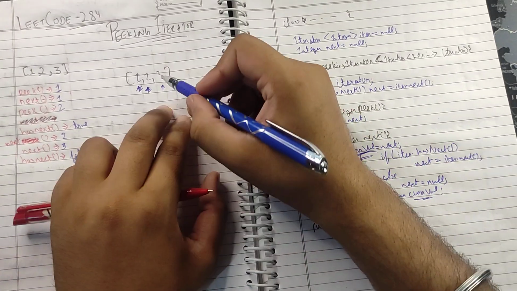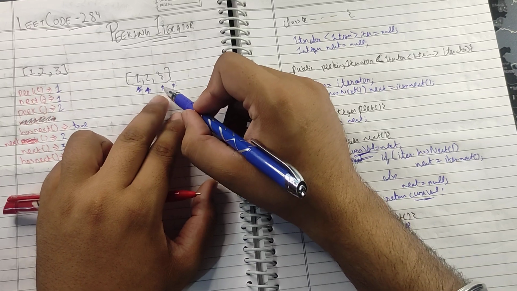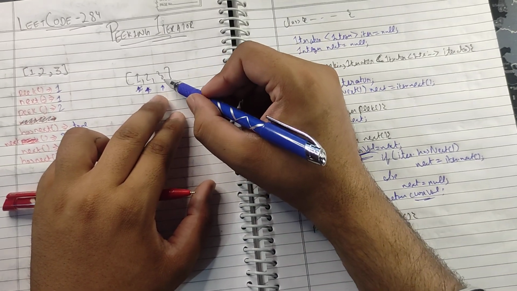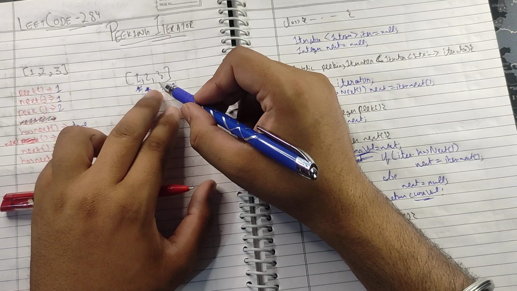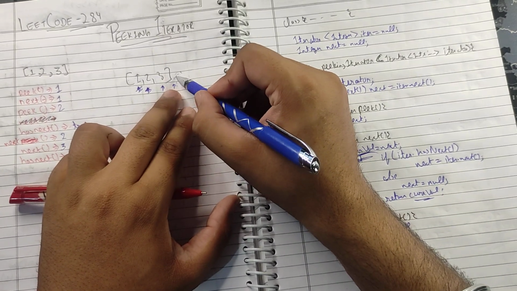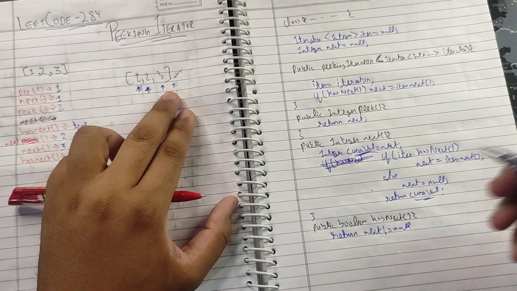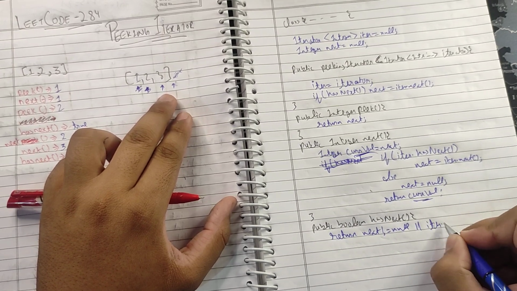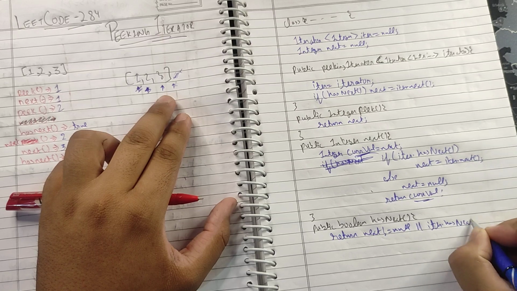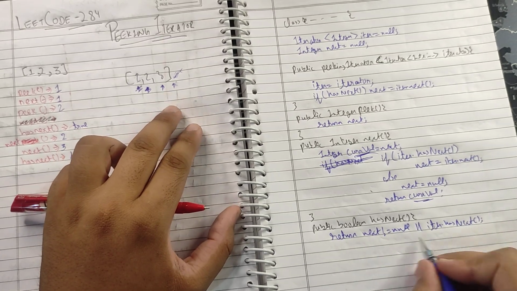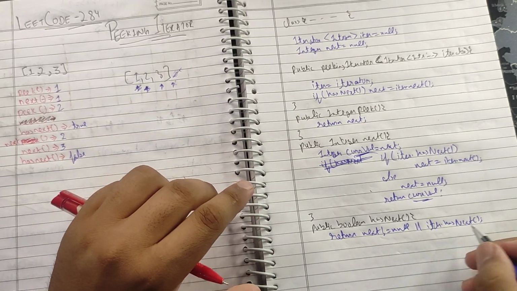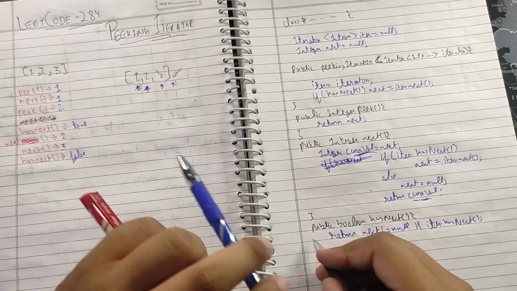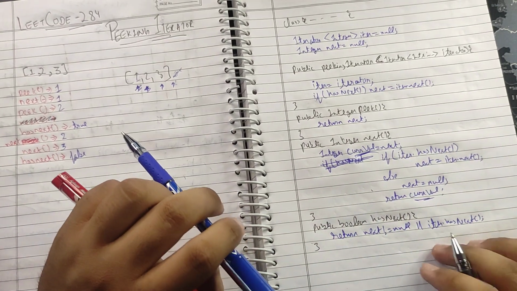For example, over here we are on 3, so 3 is not equal to null, but iterator dot has next is pointing to null, so we get false. Or iter dot has next: if any of these is true, we return true, otherwise we get false. I hope this is absolutely clear.